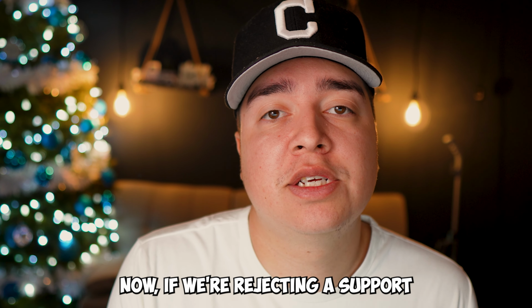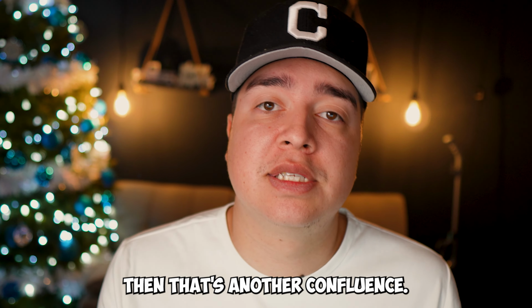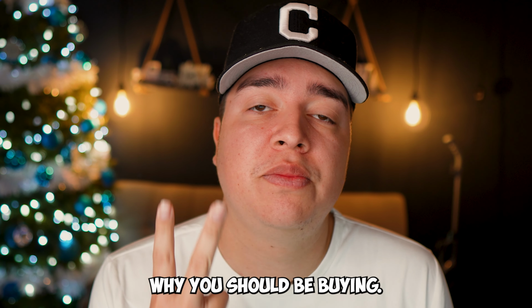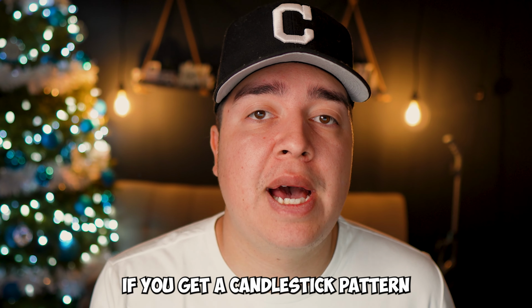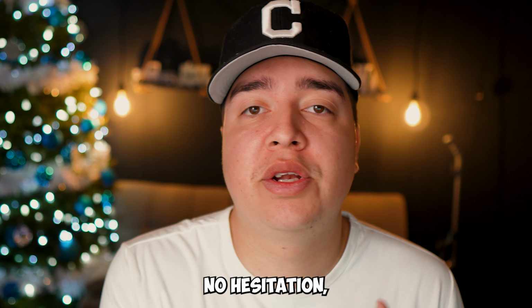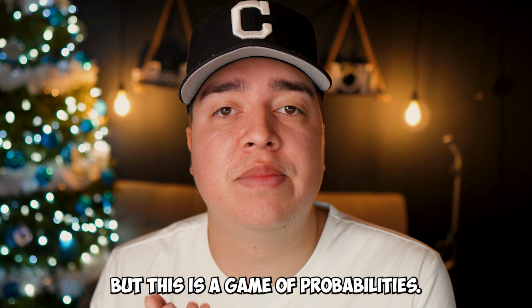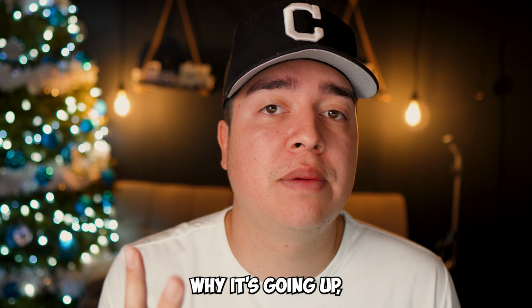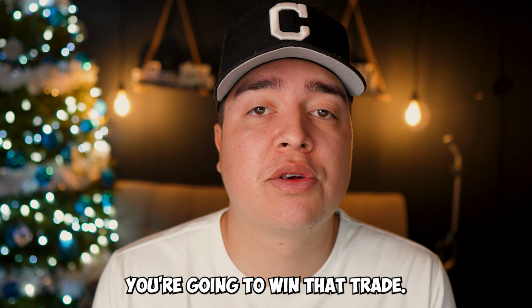Now, if we're rejecting a support going in your direction, then that's another confluence. That's the second reason why you should be buying. Now, if you get a candlestick pattern at that support heading in your direction, that's 3 confluences. Take the trade, no hesitation. This is a game of probabilities. If you have 3 reasons why it's going up and no reasons why it's going down, then most likely you're going to win that trade.